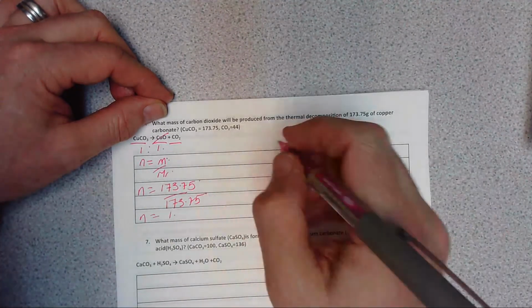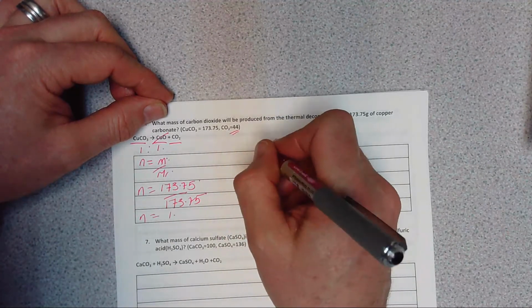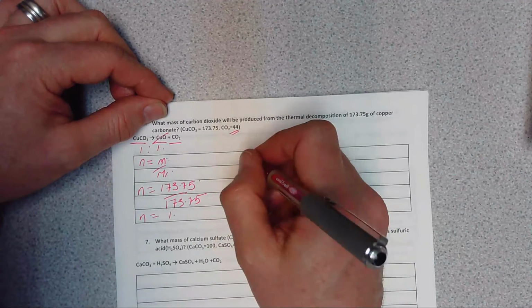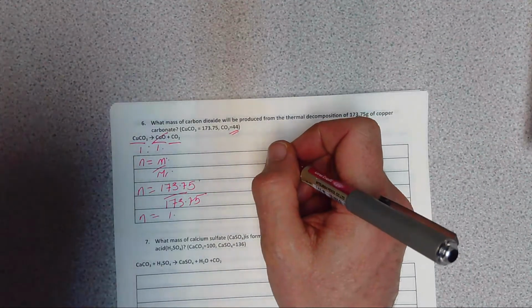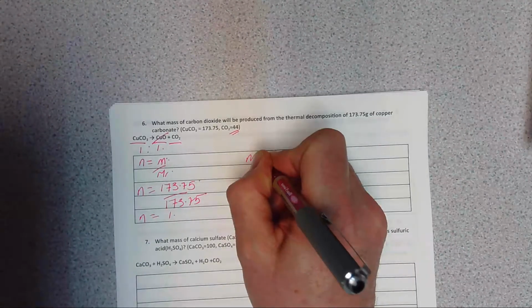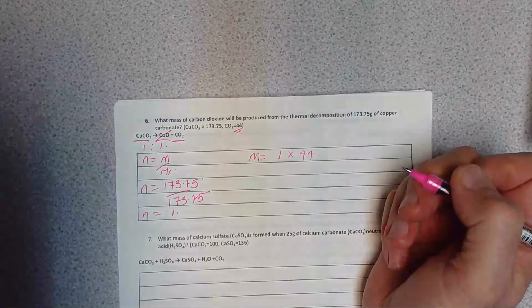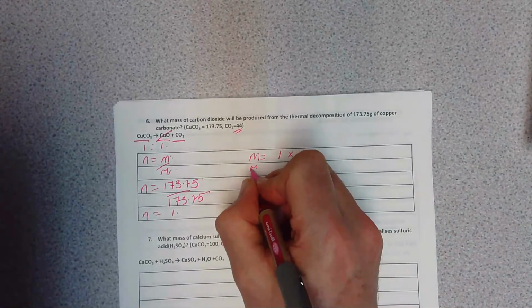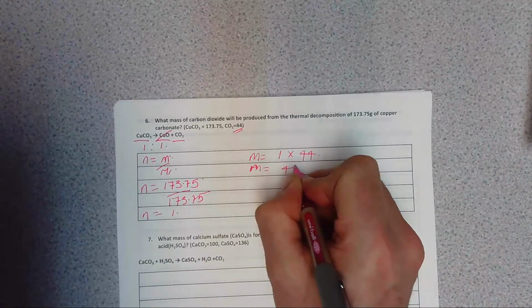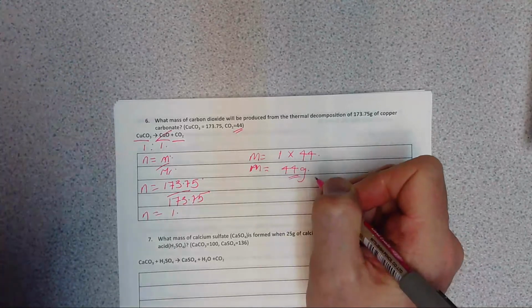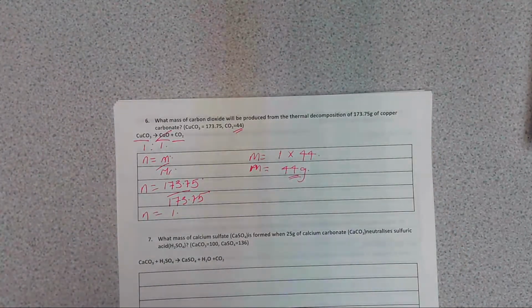And then 1 mole of carbon dioxide is 44. So in this equation, the mass will be 1 mole times the 44, which means we would get 44 grams, which is 1 mole of carbon dioxide, because 1 mole makes 1 mole.